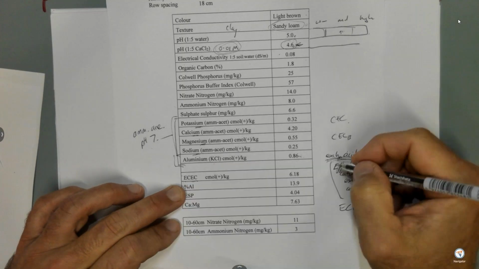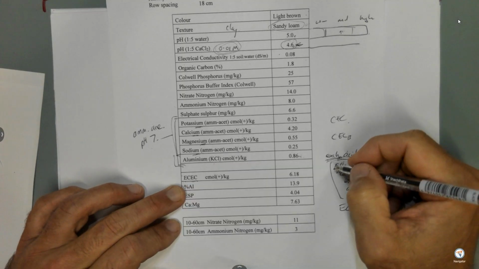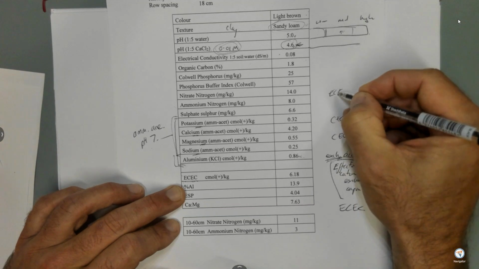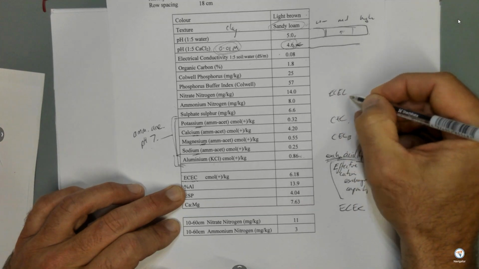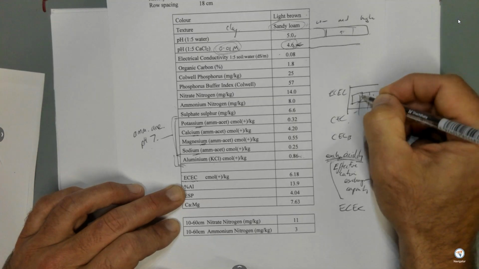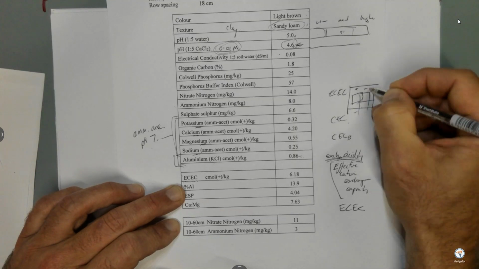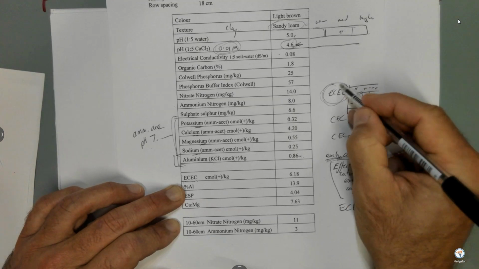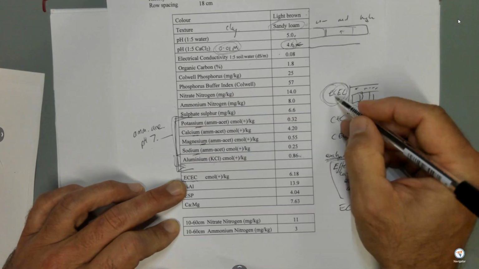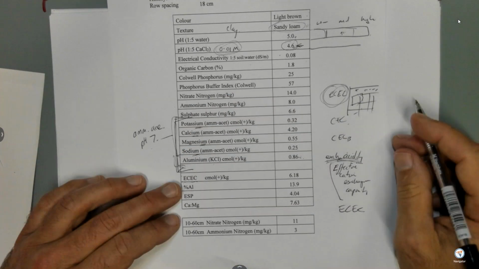And in the New South Wales DPI soil acidity prime fact, where we've got a table of ECEC going down this way, and this is a table full of lime rates to hit certain pH targets, that ECEC is the sum of those. It doesn't include exchangeable acidity. So that's how that works.